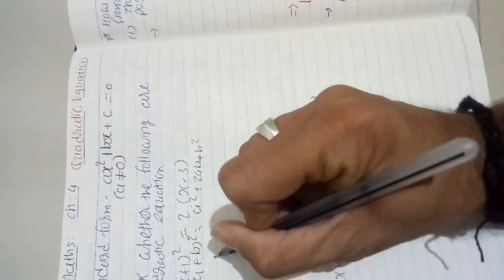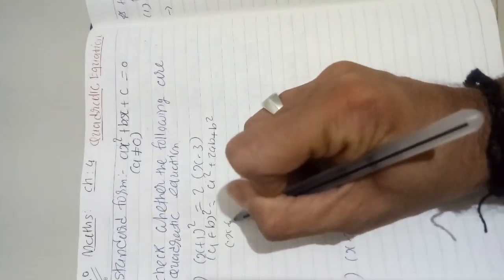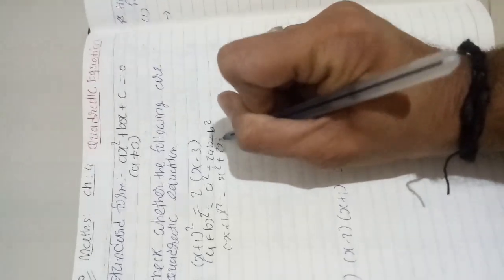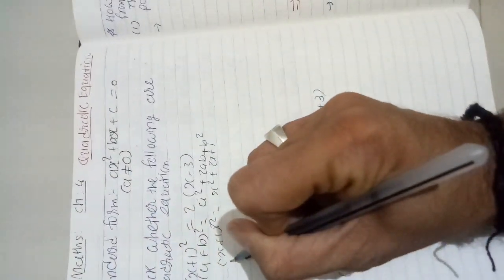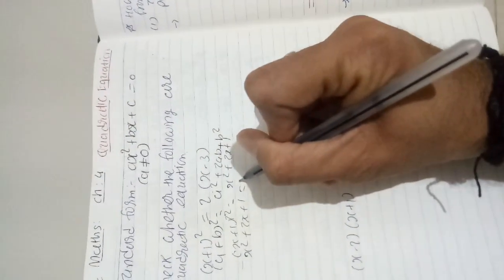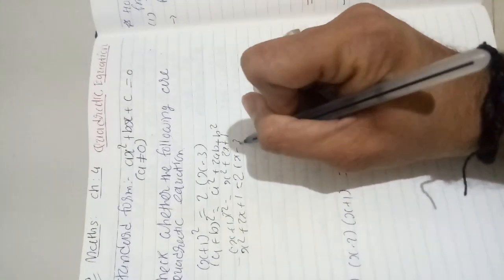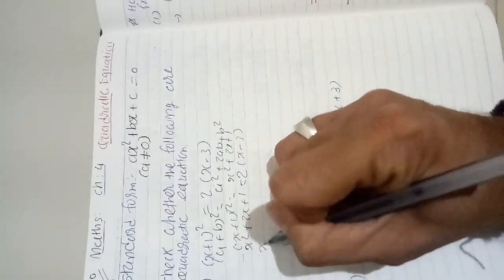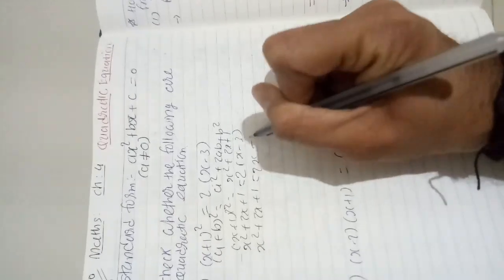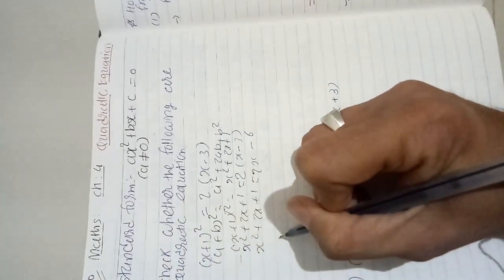So (x plus 1) whole square is equals to x square plus 2x plus 1. So x square plus 2x plus 1 is equals to 2 into (x plus 3), which is 2x plus 6.